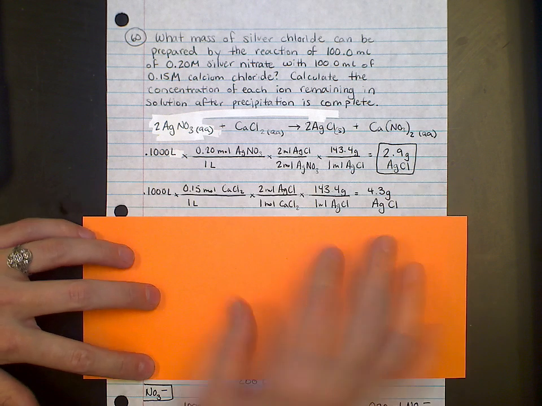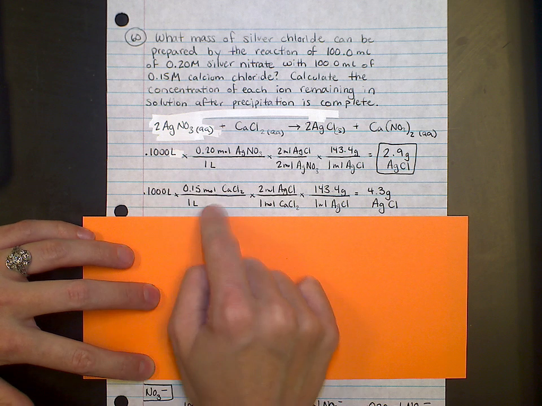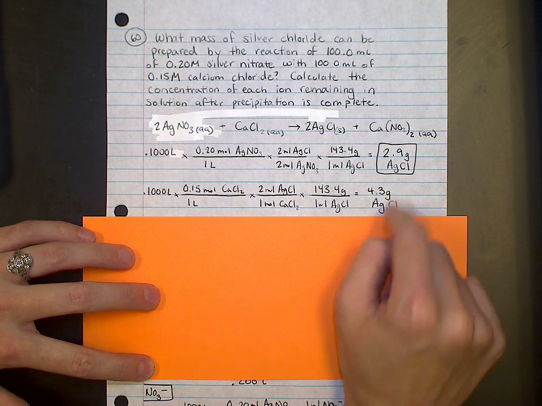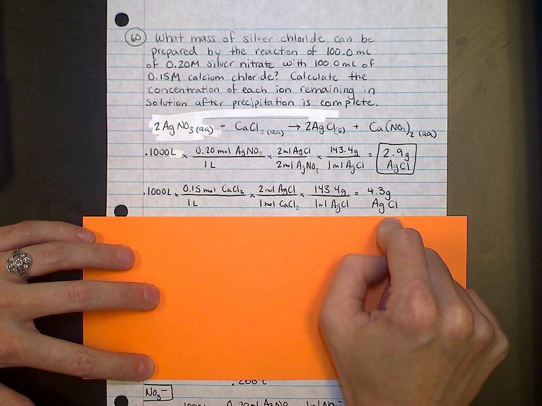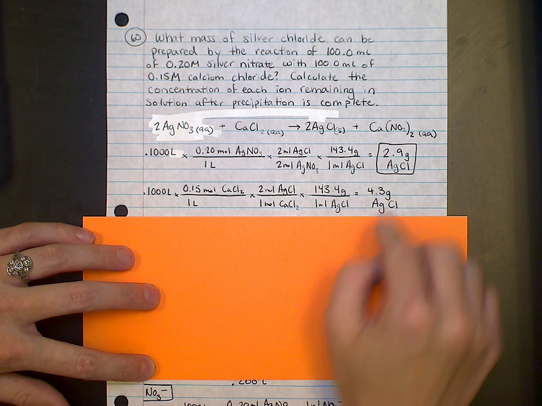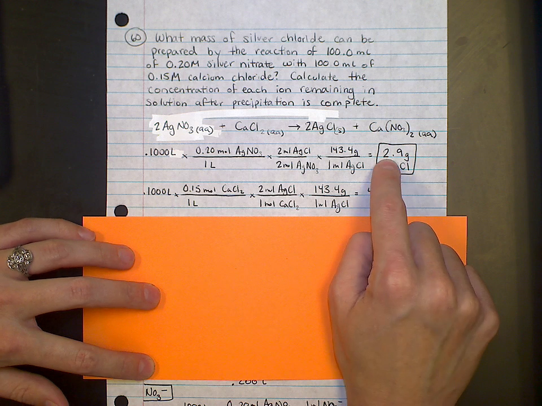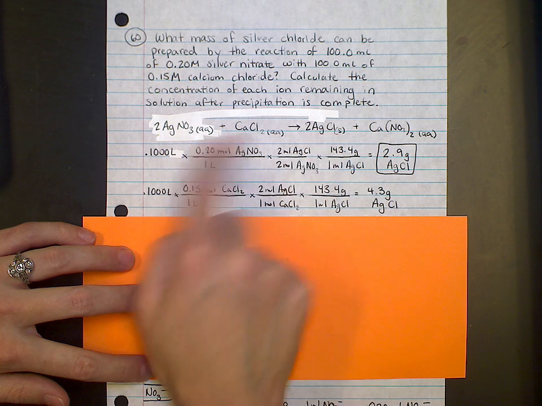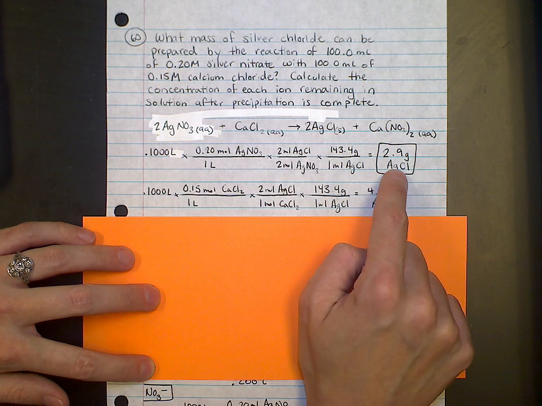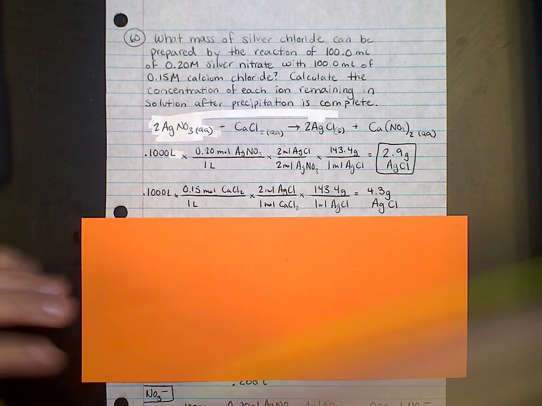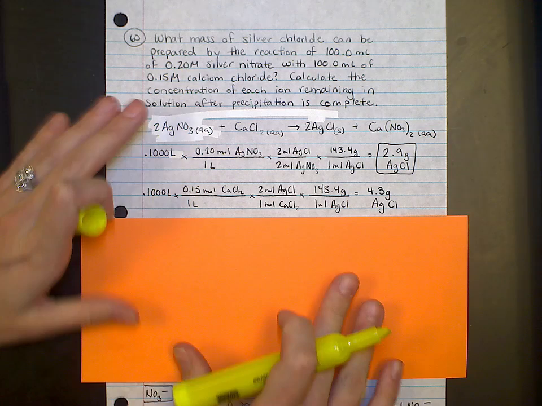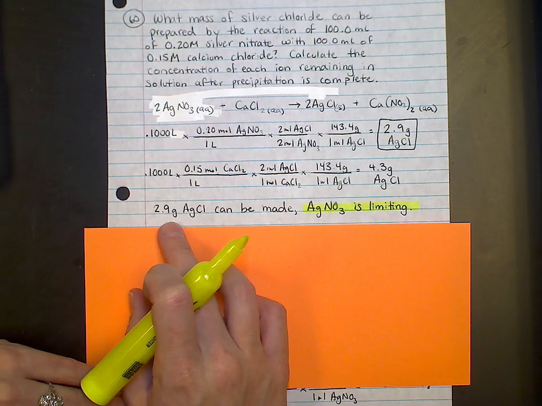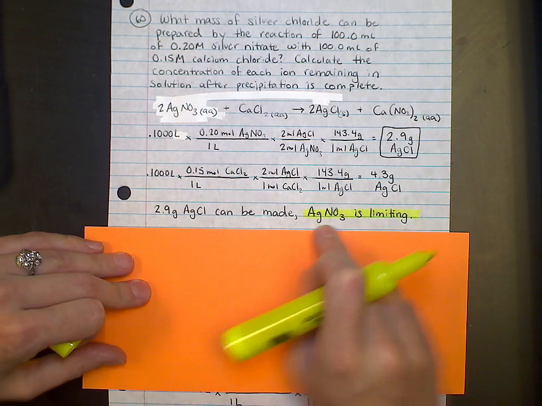And I did the same thing with the other reactant. This is the given volume and the given molarity, mole ratio, molar mass, and this is how much of the solid product it could make. So looking at the two, I can tell that I can only make the 2.9 grams of silver chloride. And then looking back at this, I can say, okay, if this is how much can be made, that means that my AgNO3 is the limiting reactant. So from this, I can make that conclusion: 2.9 grams of silver chloride can be made, and AgNO3 is limiting.